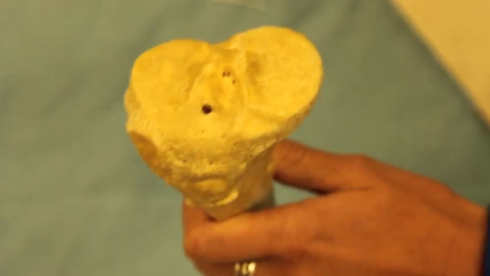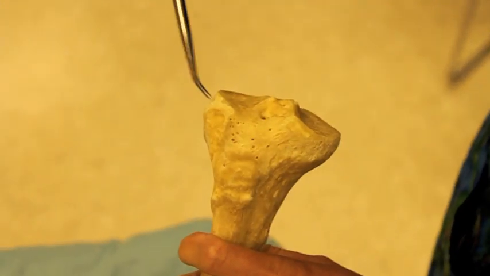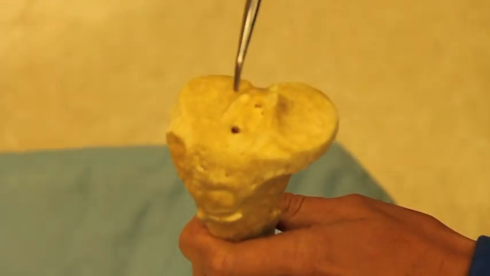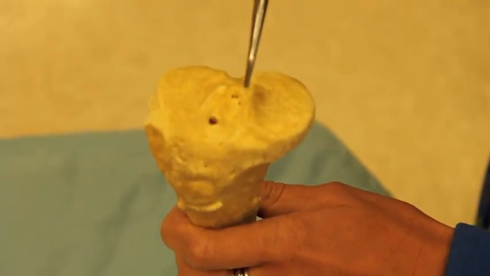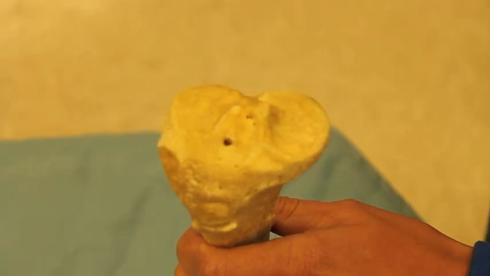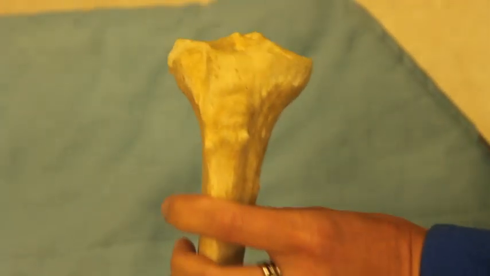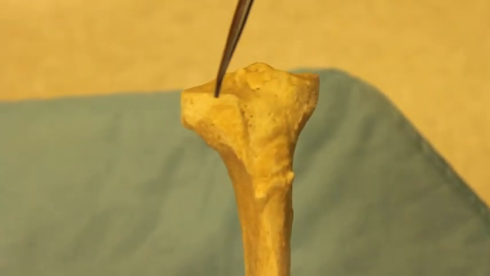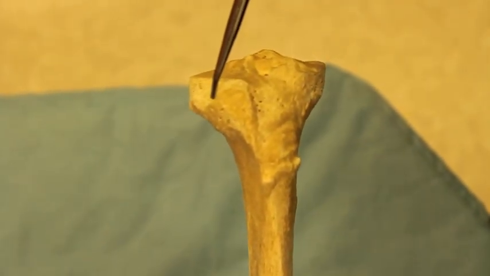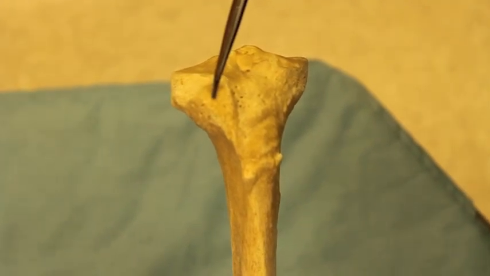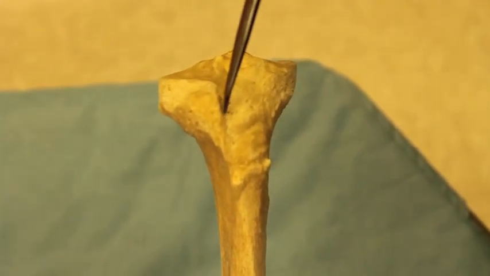These are both your condyles. So that's going to be your medial condyle and your lateral condyle. This is just in between the condyles, so your intercondylar eminence. The bumps are the tubercles. Also up here we have Gerdy's tubercle right here, and it's going to be on the lateral side. And that's where your IT band attaches, and that's Gerdy's tubercle.